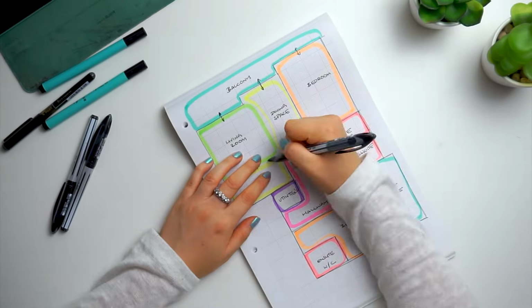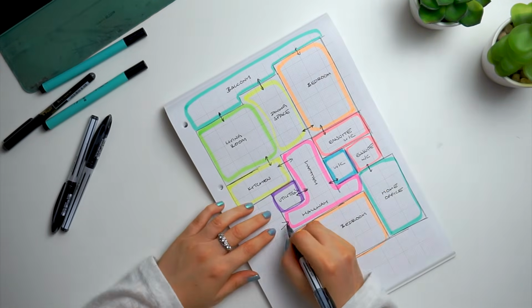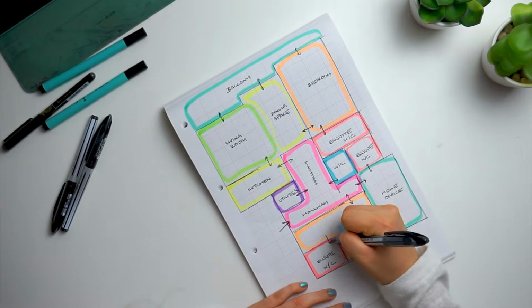Once that's done, I add all of the connecting routeways onto the diagram so that we can highlight how users will enter and exit each space. If this were a larger project, I'd probably do a circulation diagram as well, just so that I could see the routeways in the space clearer, but because this is a small project, this one is fine for now.